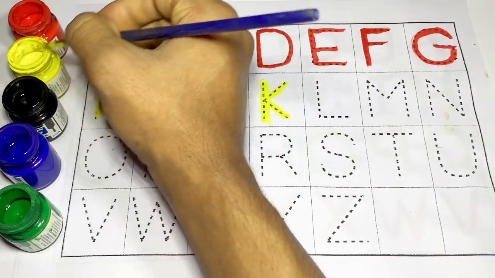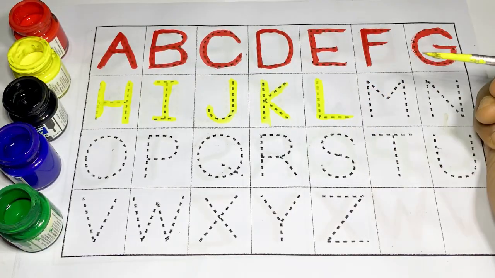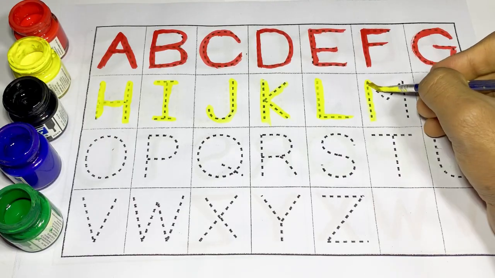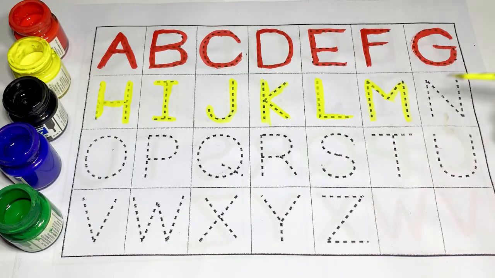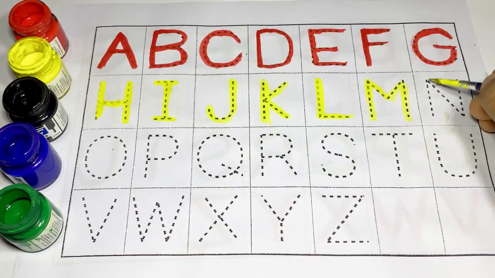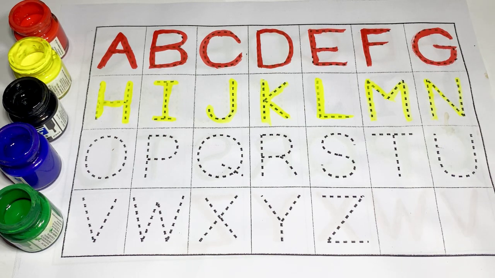Kids again use yellow color and draw L. L for lion, L for lemon. M. M for moon, M for mango. Kids again use yellow color and draw N. N for nose, N for nest.